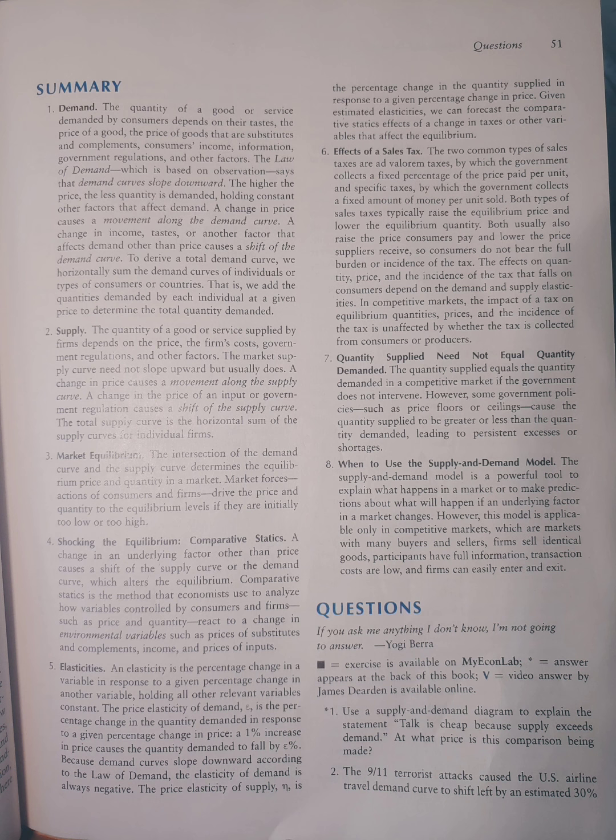The price elasticity of supply, nu, is the percentage change in the quantity supplied in response to a given percentage change in price. Given estimated elasticities, we can forecast the comparative statics effects of a change in taxes or other variables that affect the equilibrium.